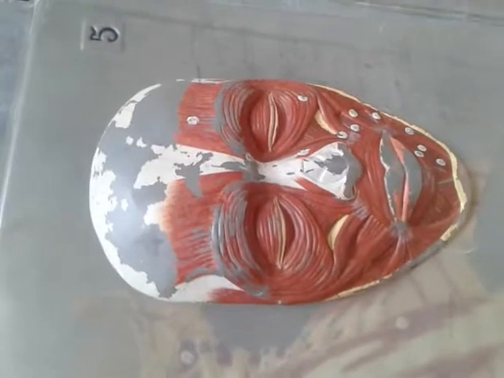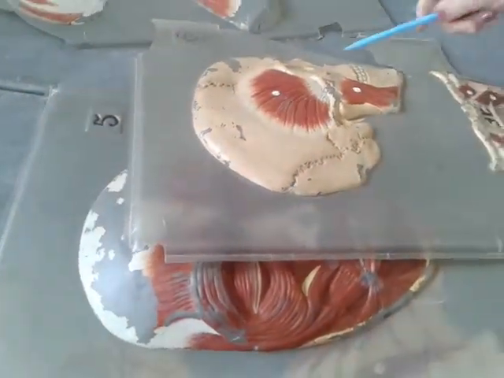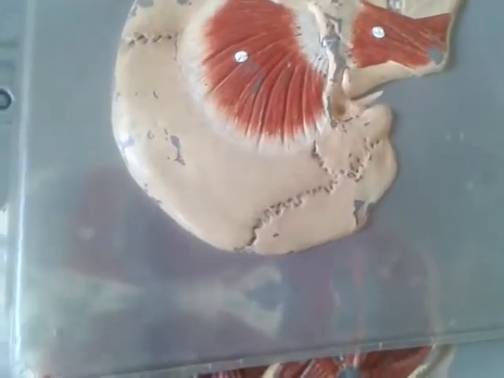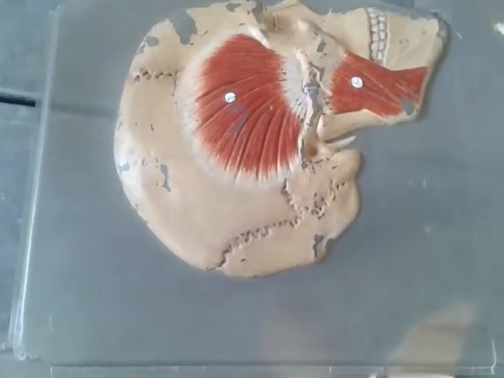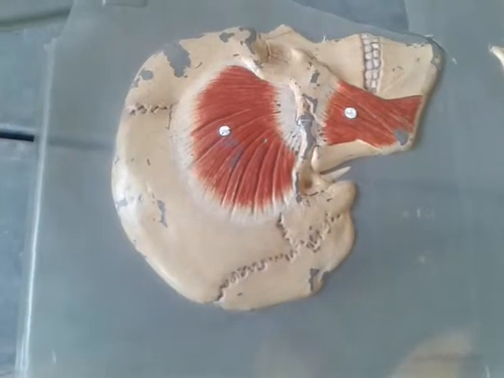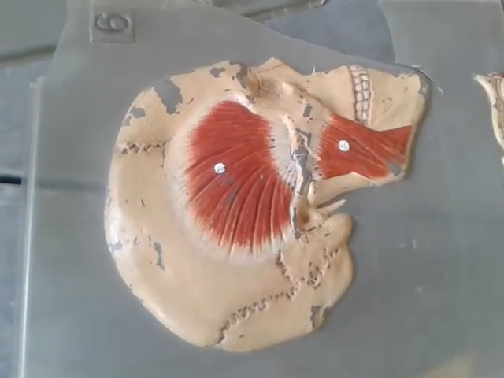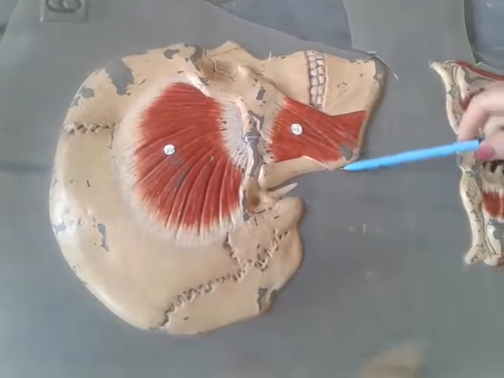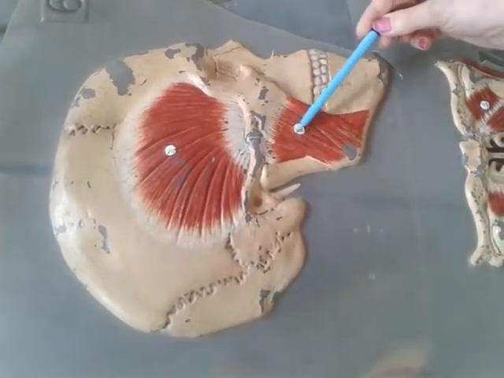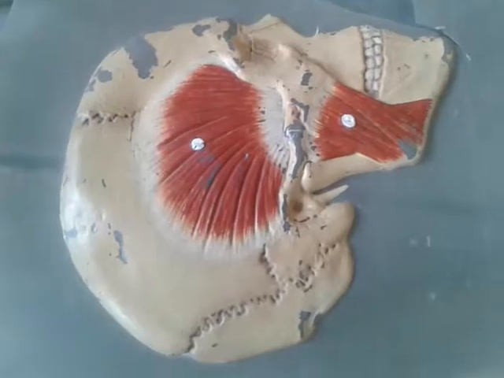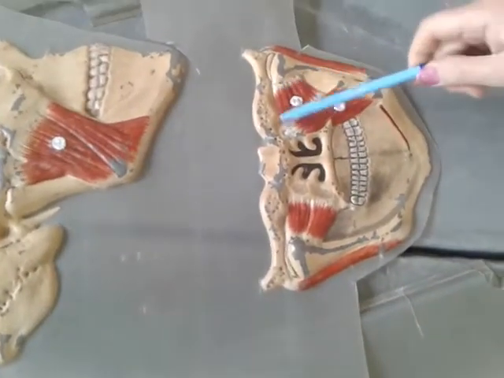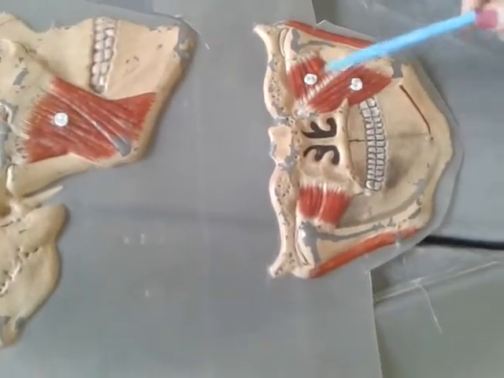Next, muscles of mastication. Temporal muscle, it fills temporal fossa of the cranium. Masseter muscle stretches between zygomatic bone and zygomatic arch, and masseteric tuberosity of the mandible. Please, masseter muscle. Medial pterygoid muscle, lateral pterygoid muscle.